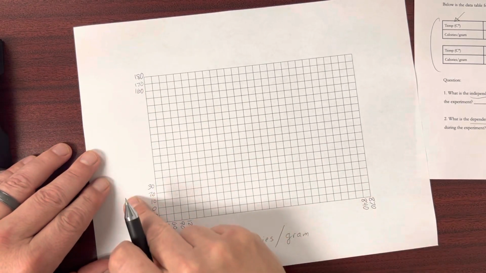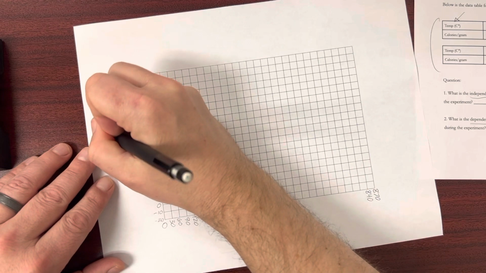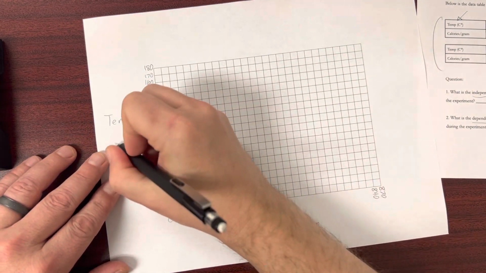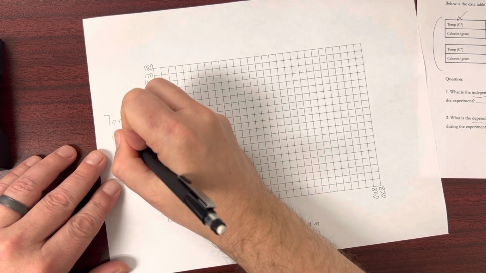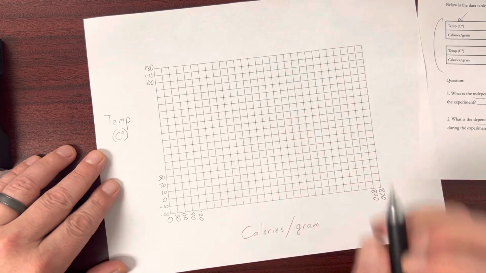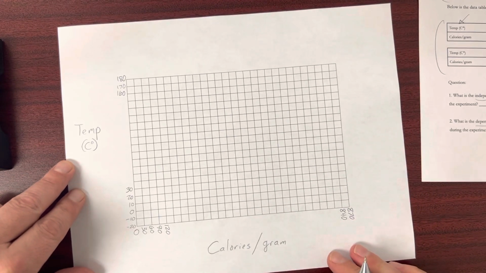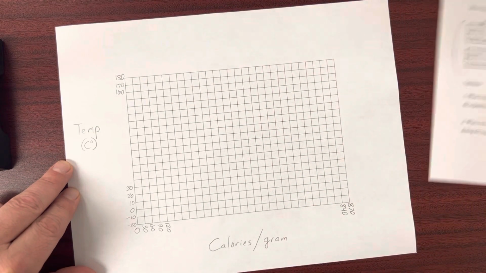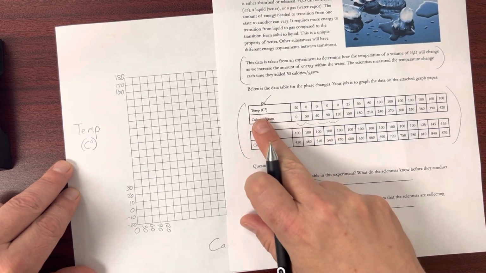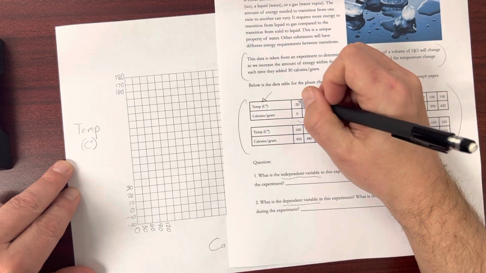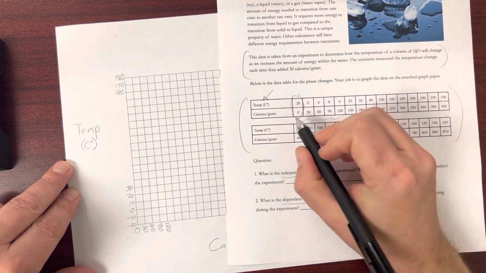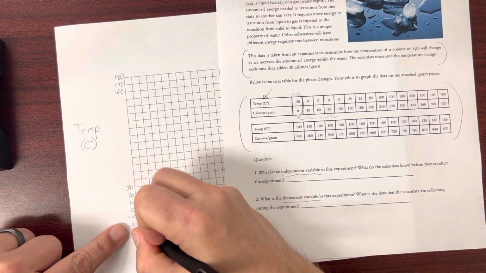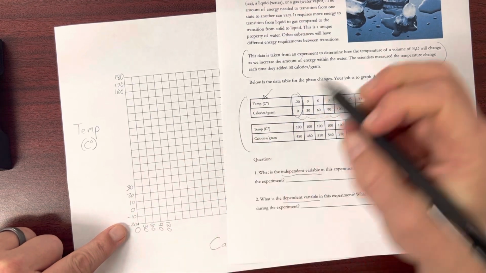I want to put my label here. So this is temp, but I've got to put my units. Temp in degrees Celsius, okay? So once you've gotten all that, then you can start to graph. Let's take a look at this first one. I've got a temperature of -20, calorie input of 0. So here's -20, here's 0, put a dot there.